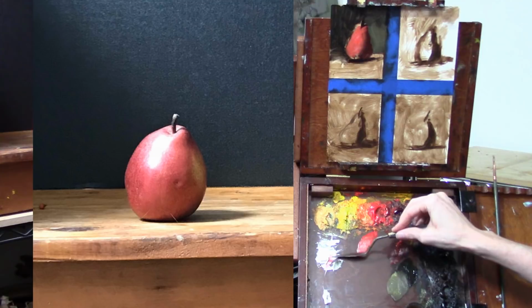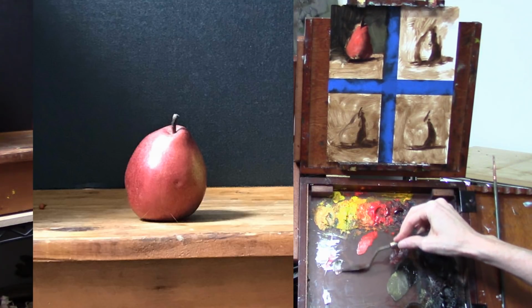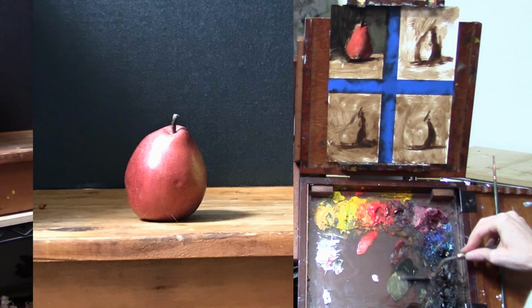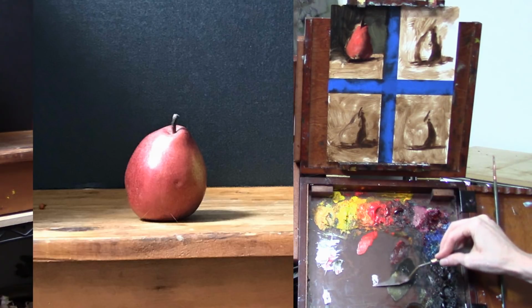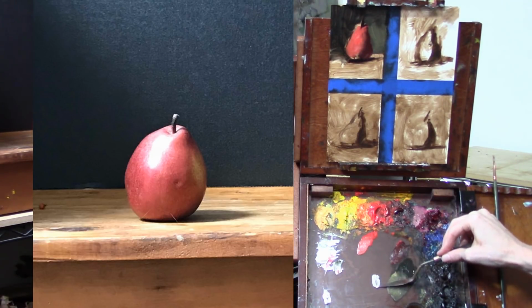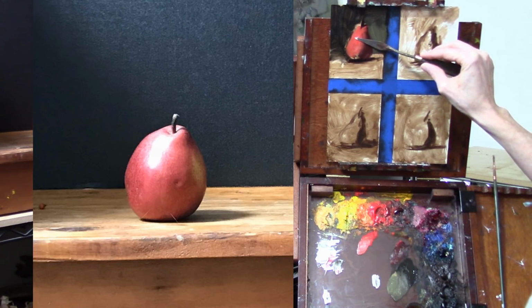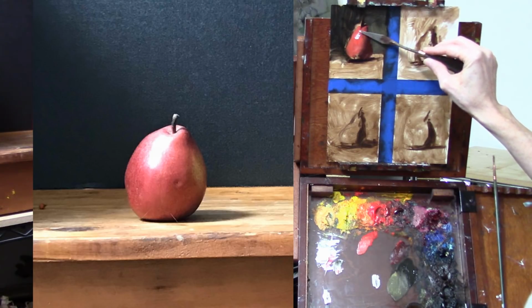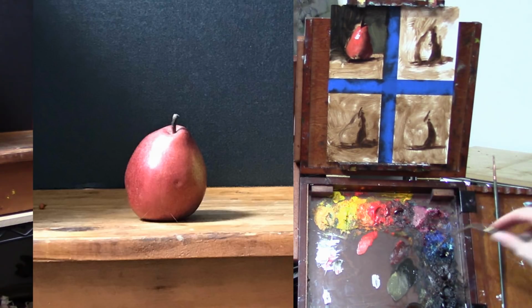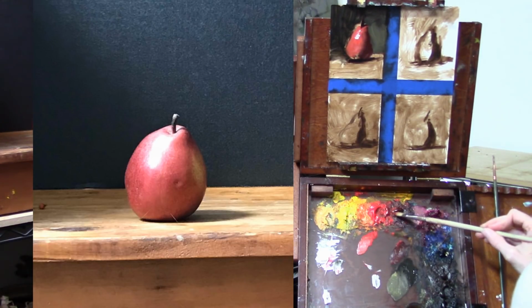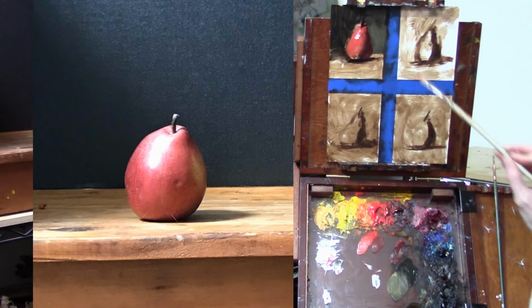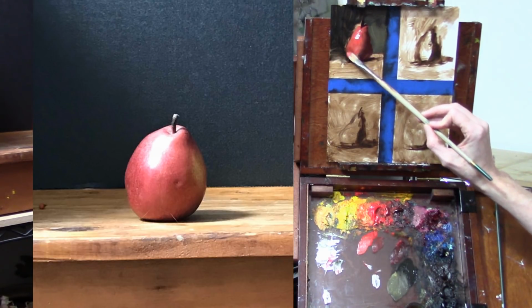Then I have cool light, and I could use some of my background color, which has some of that ivory black in it, to really get the highlight on there. And then of course you can gradate your light, as I was showing you in the form video with the orange.